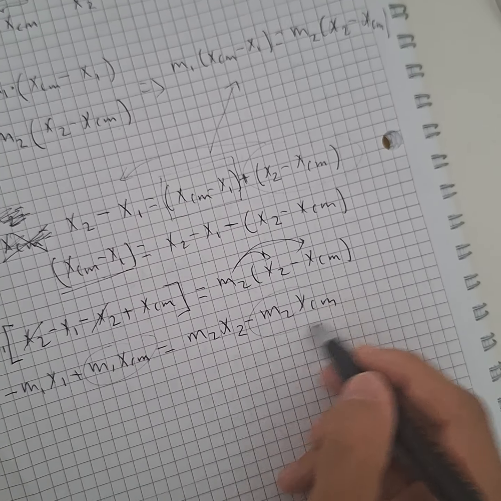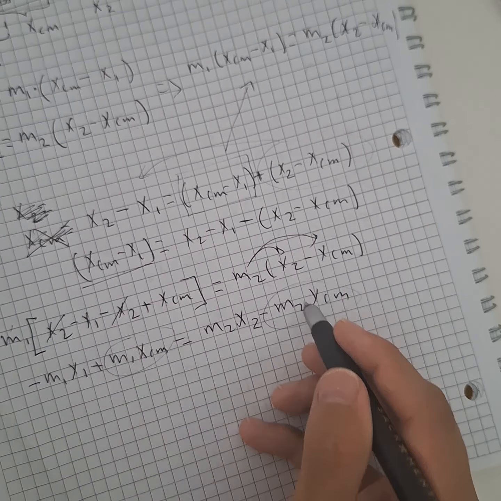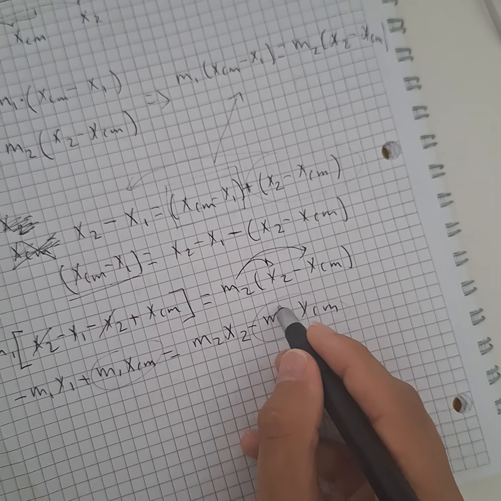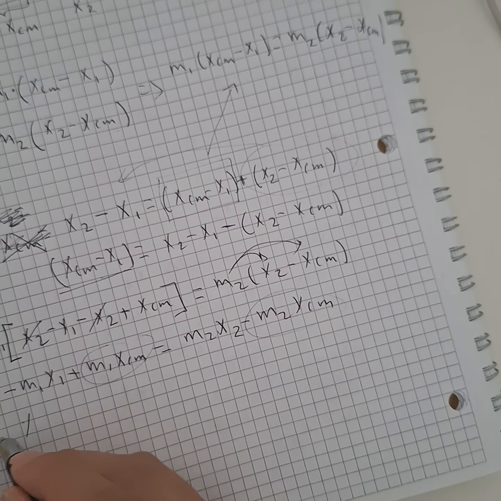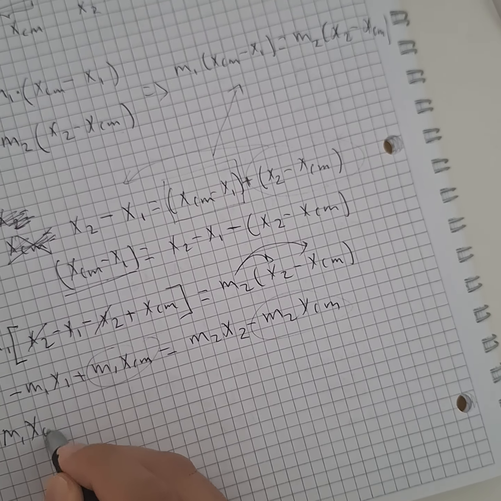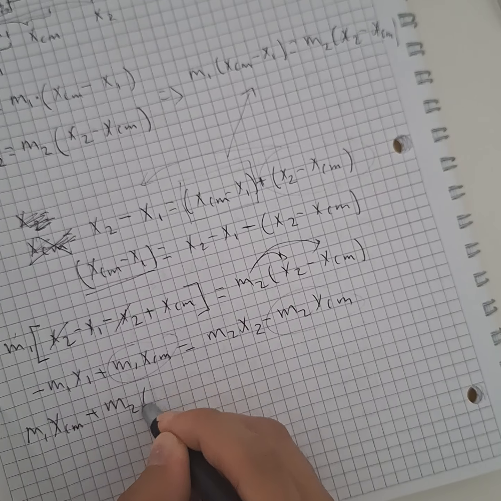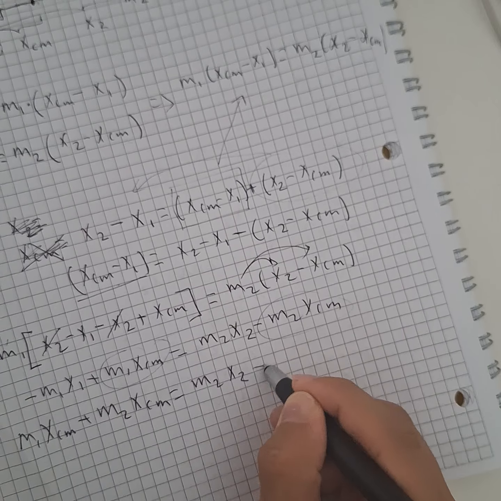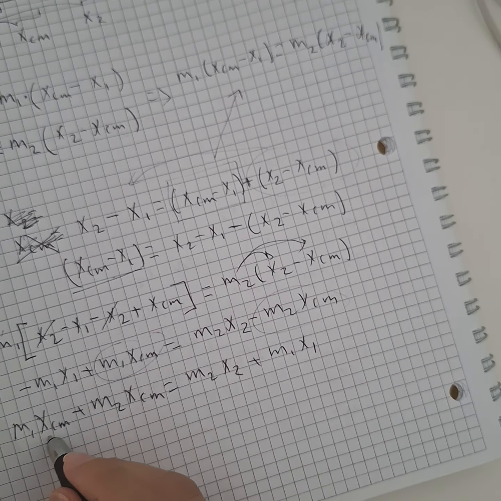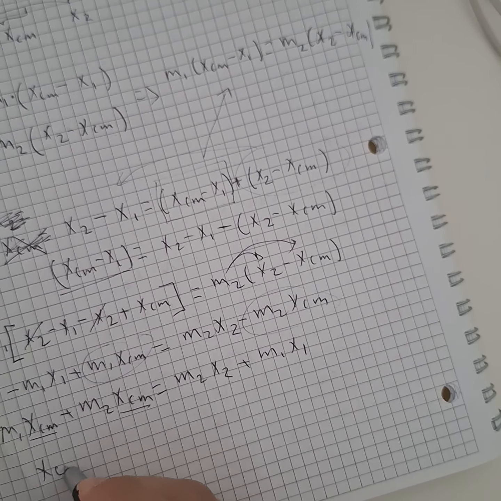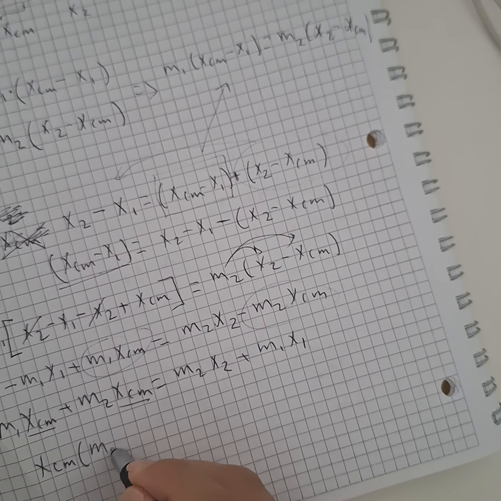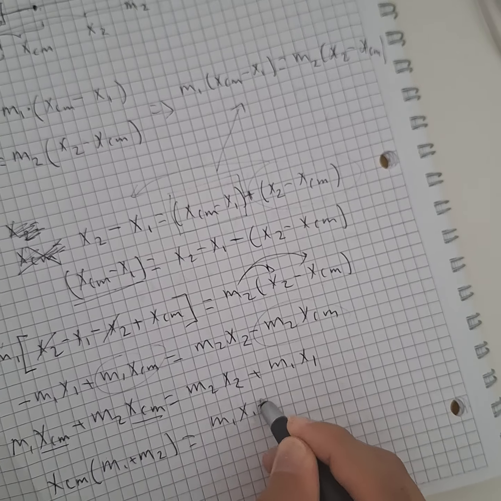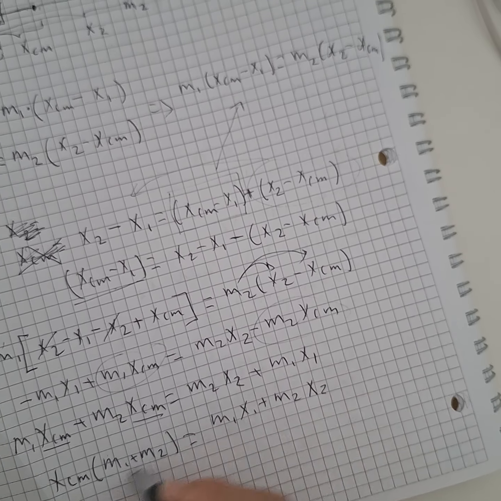Now these two terms have the center of mass in them, so that's what we need here, and we'll pull this one to this side, giving us m1 x cm plus m2 x cm is equal to m2 x2 plus m1 x1. We'll take x of cm as a factor, giving us x cm times (m1 plus m2) is equal to m1 x1 plus m2 x2.